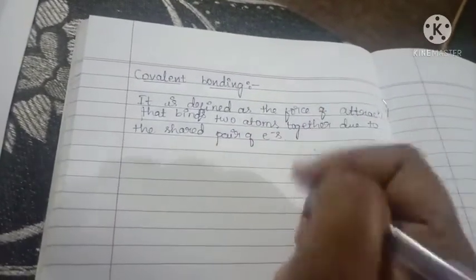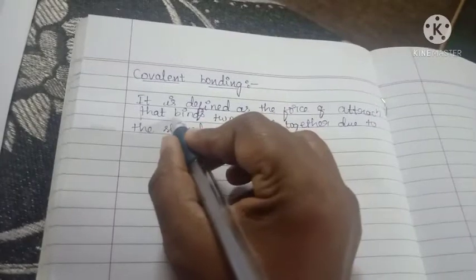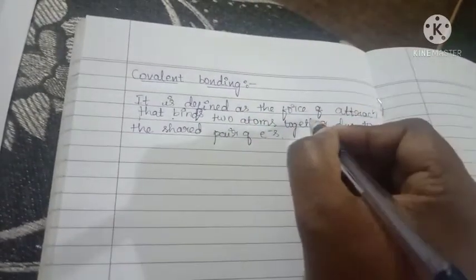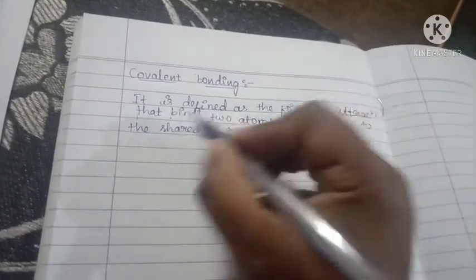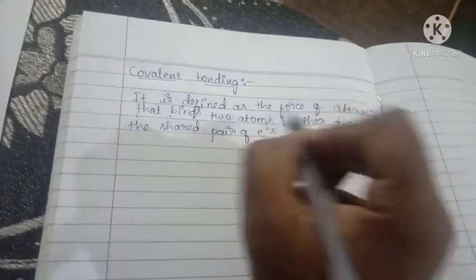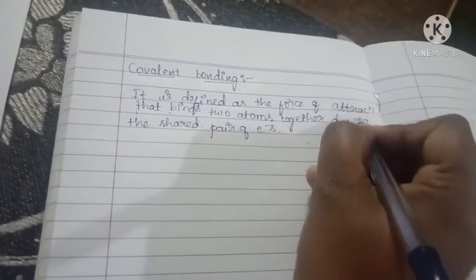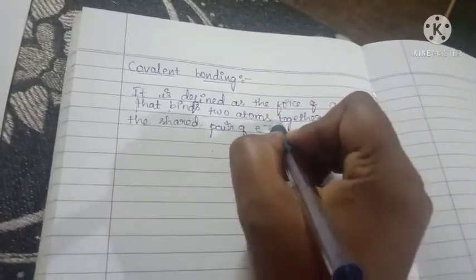This is one definition: it is defined as the force of attraction that binds two atoms. It means there is some force of attraction that binds the two atoms.